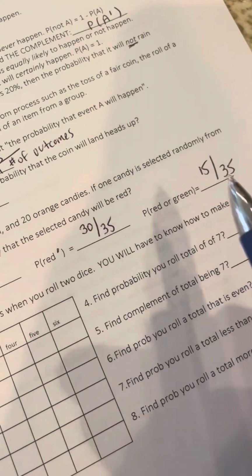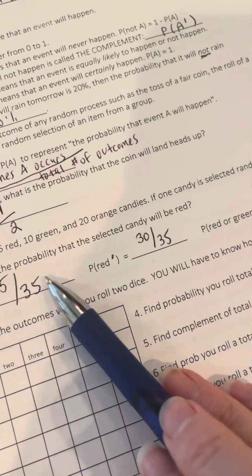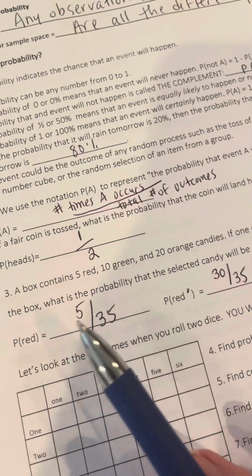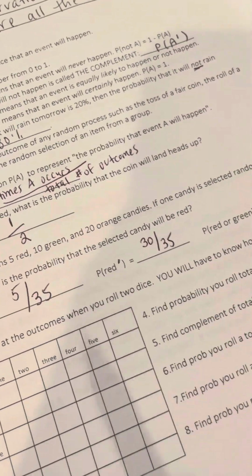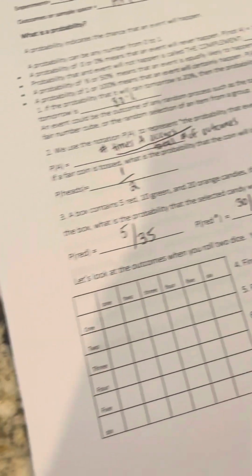Always over the total. If you forget the 35s on the bottom, guess what? All of these are wrong. If you put 5, 30, 15, you need to write it as a fraction. You need to put that bottom number on there or else it's gonna be wrong.